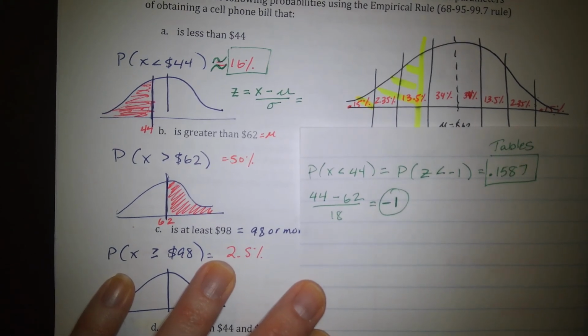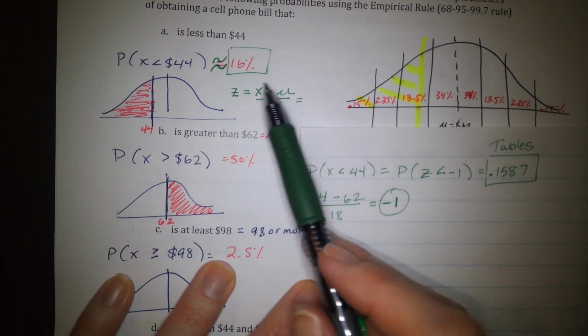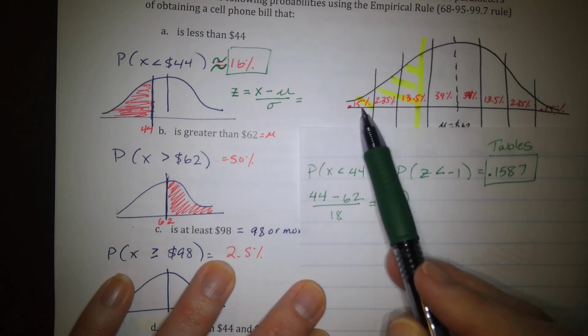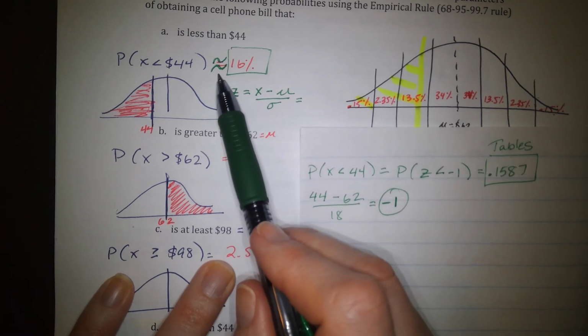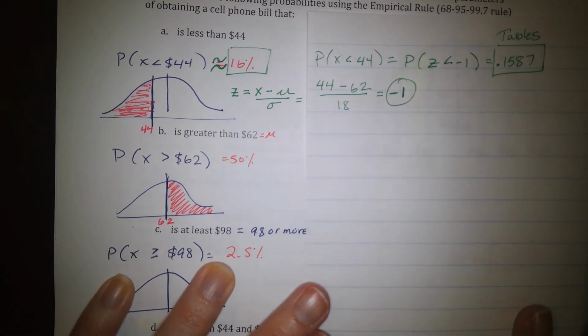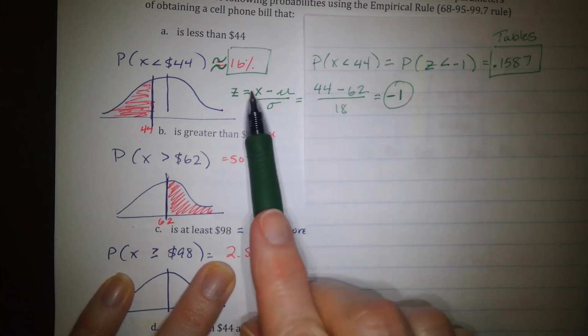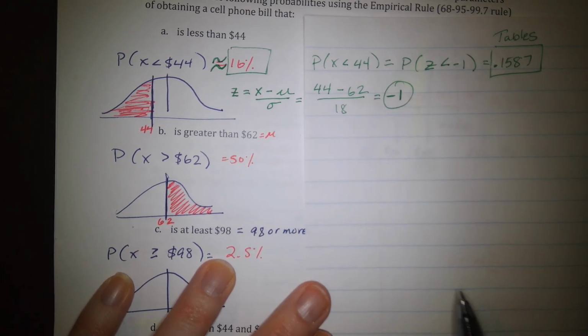So if you're looking for an exact answer, the tables or statcrunch is going to give you an exact answer, where the empirical probability, these blocking methods, are only going to give you an approximate answer. But at least we know we did it correctly because those answers are very, very similar. All right, let's go ahead and finish out the page doing it with the formulas, and then again we'll go back and look at it with statcrunch as well.